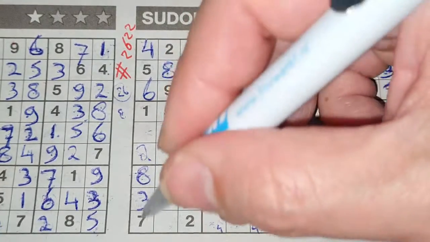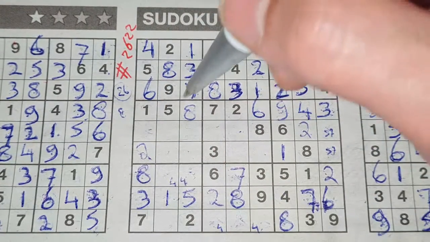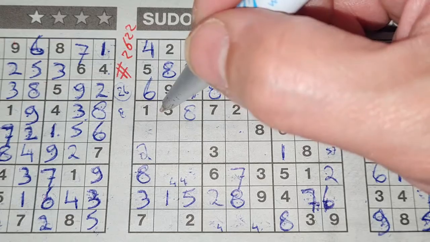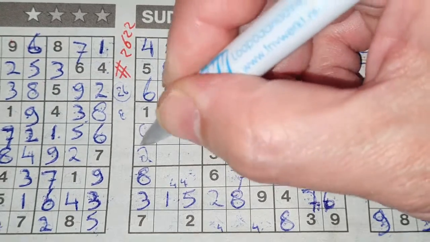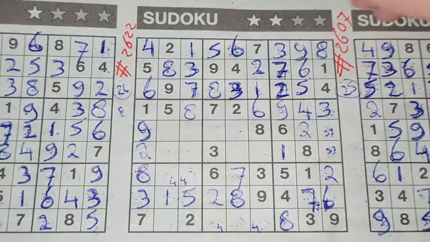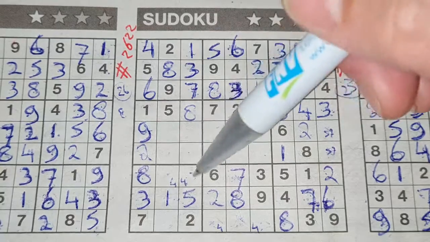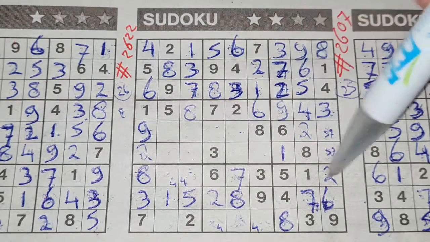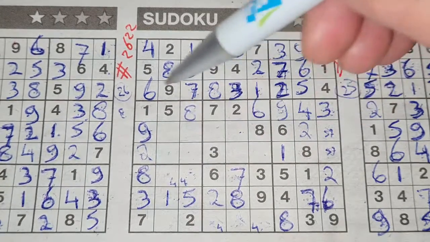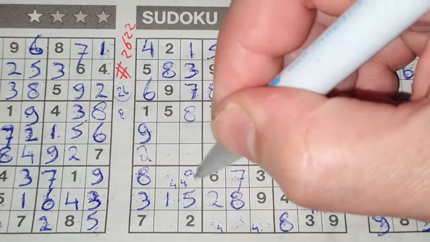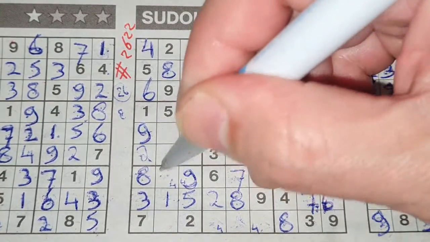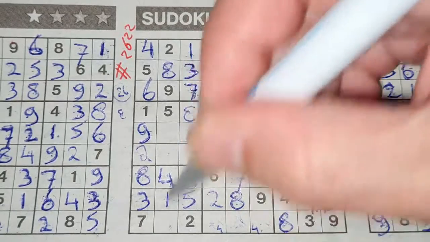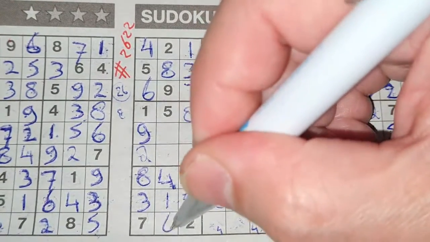1 number left in this first column for the number 9. 9 is missing. Okay. 2 boxes left in this row for the numbers 4 and 9. We see here 9, no 9 there. 9 should be here, and the 4 goes there. 1 box left in this big square for the number 6.